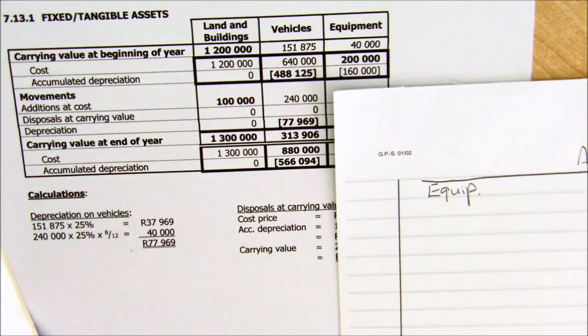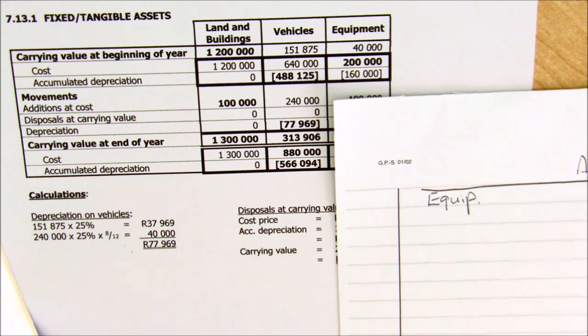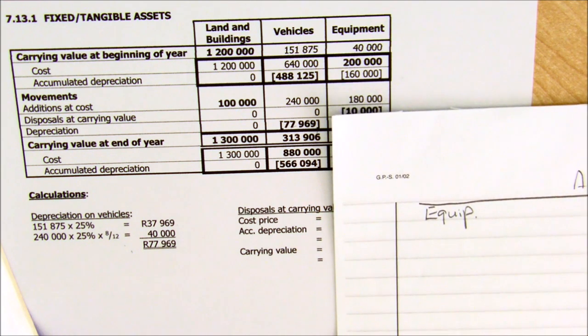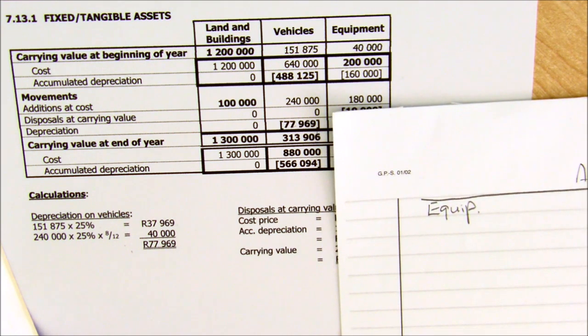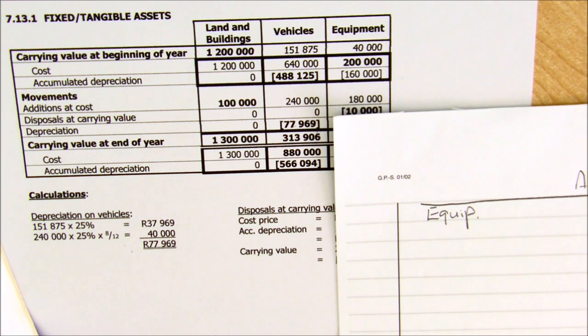Right, so the first thing is to find the cost figure, remember the cost which you don't have, minus the 160 gives you the 40,000. So you can solve that and your cost was 200,000. You're told that you bought 180,000 extra, but you weren't told the year that you bought it on. But what you were told was a disposal. So let's deal with the disposal first.